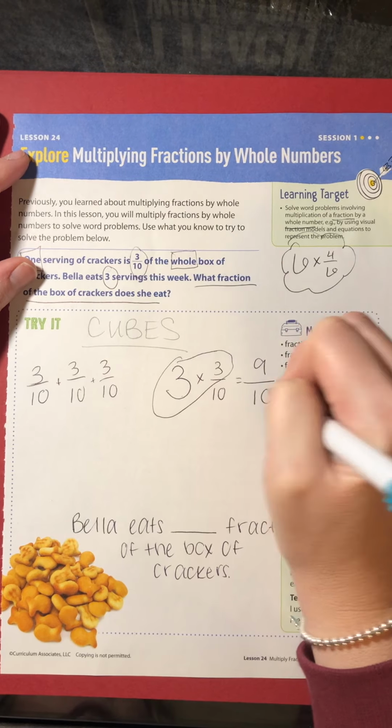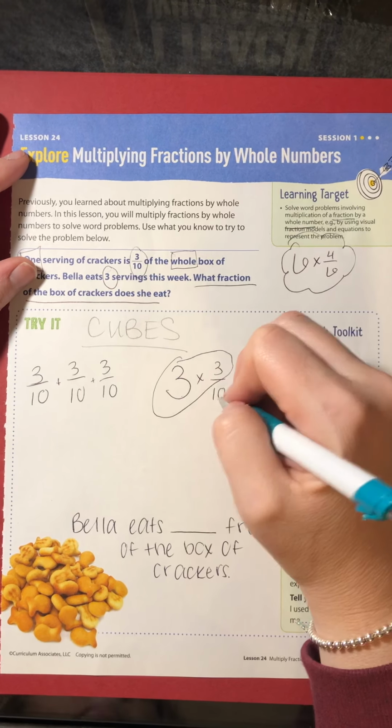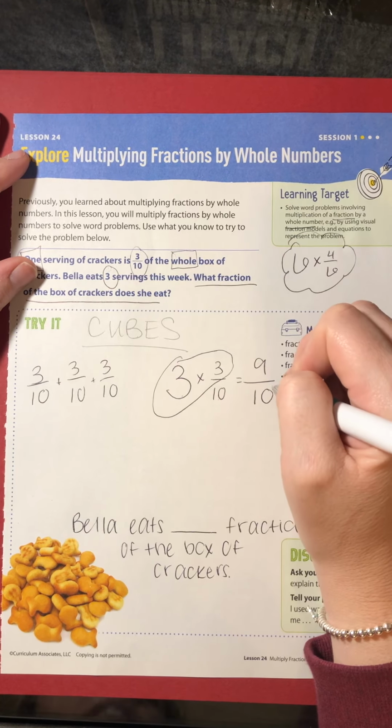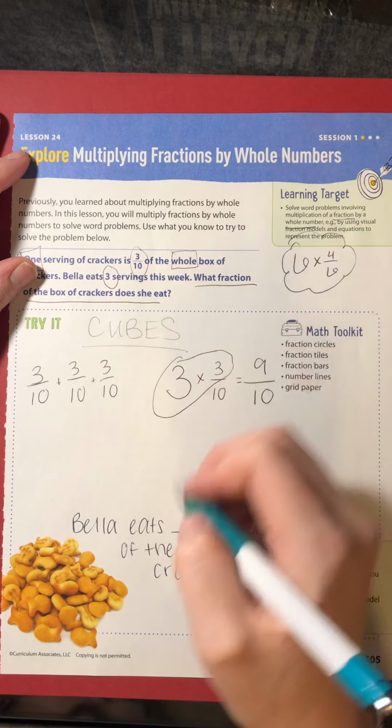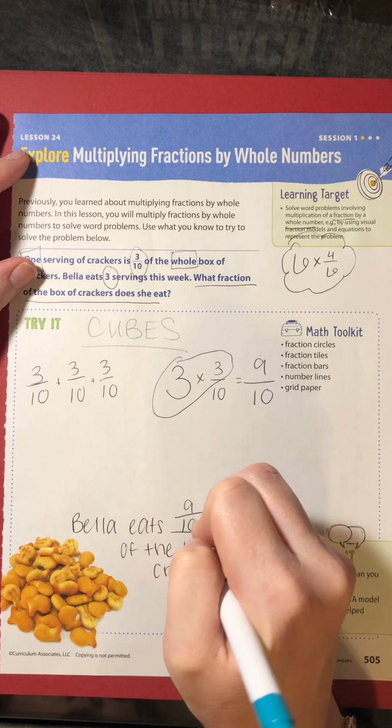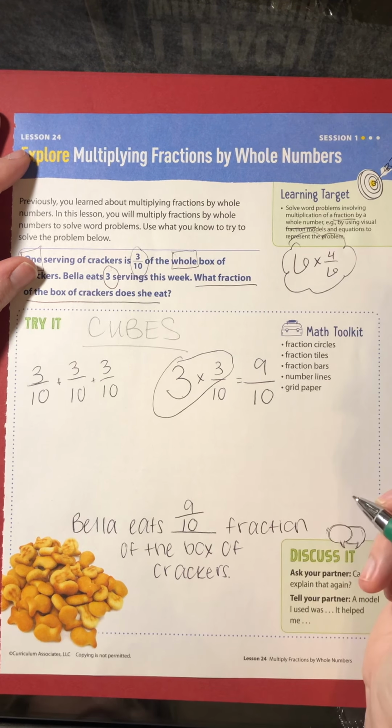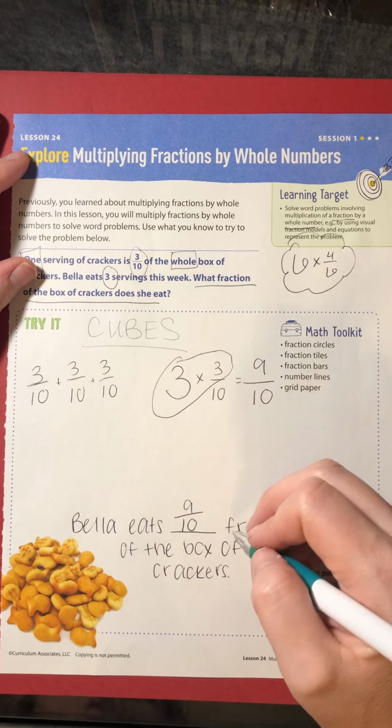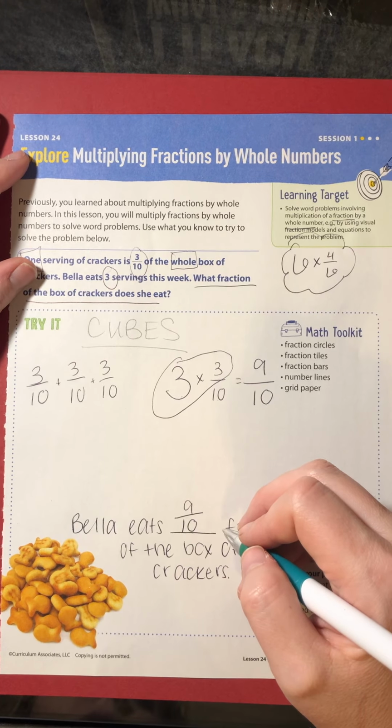And then we have tenths. Okay, its denominator stays the same. We have nothing here to simplify. 9/10 is a perfectly good fraction. So we know that Bella eats 9/10 of the box of crackers. Okay, that is almost the whole box of crackers.